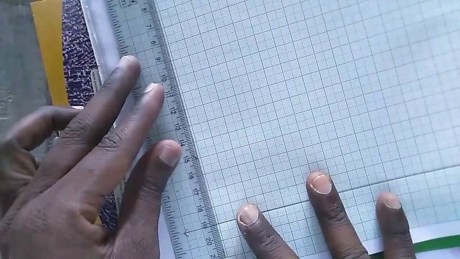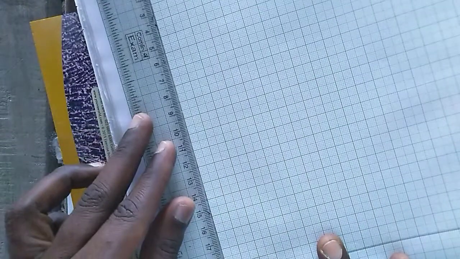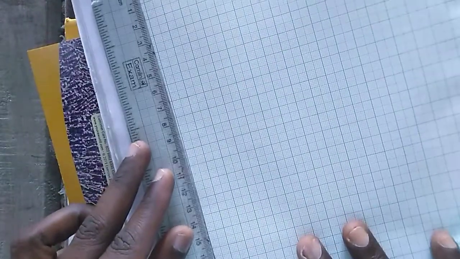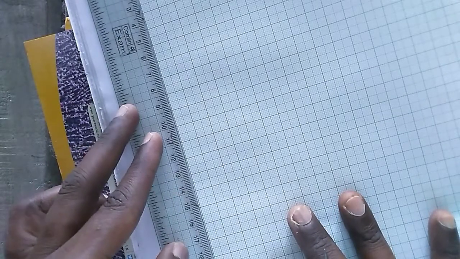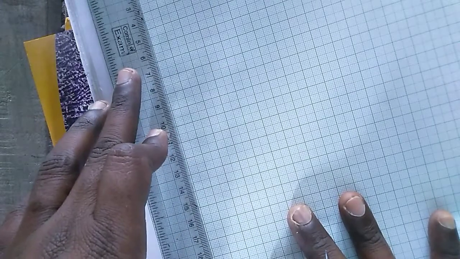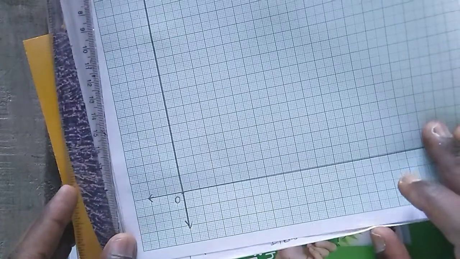Next, perpendicular to this, vertically I have to draw the y-axis. The line drawn vertically is known as the y-axis. Both will intersect at one point, that is known as the origin, where both the x coordinate and y coordinate values are 0, 0. Here you have to mark O to indicate the origin.